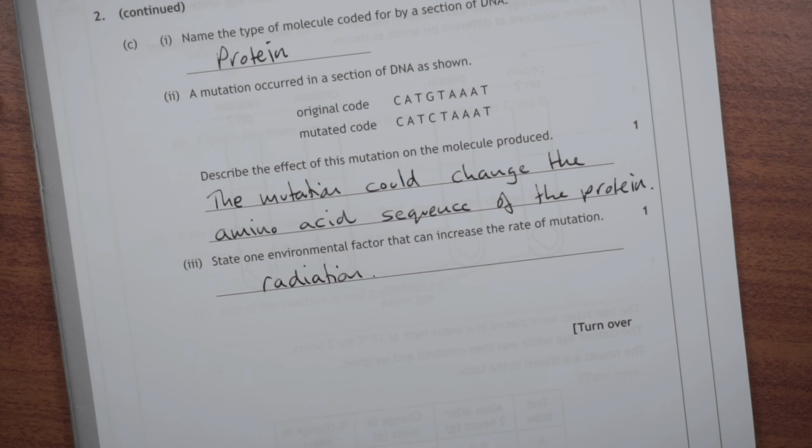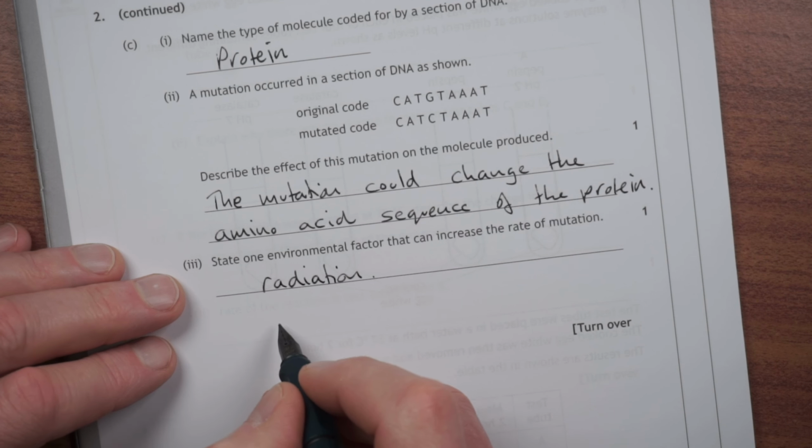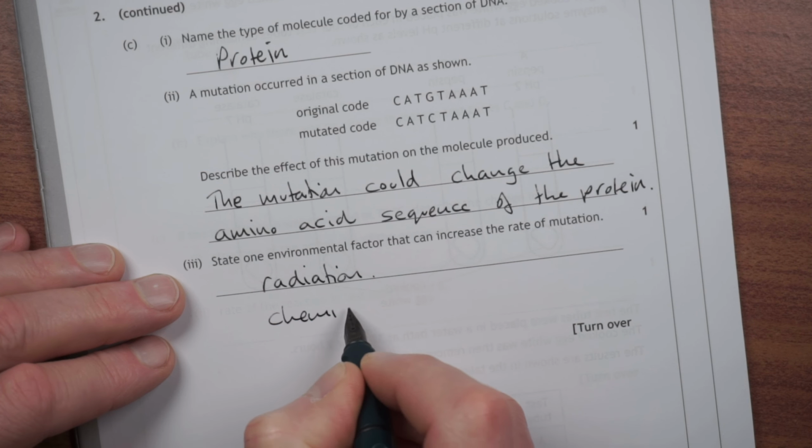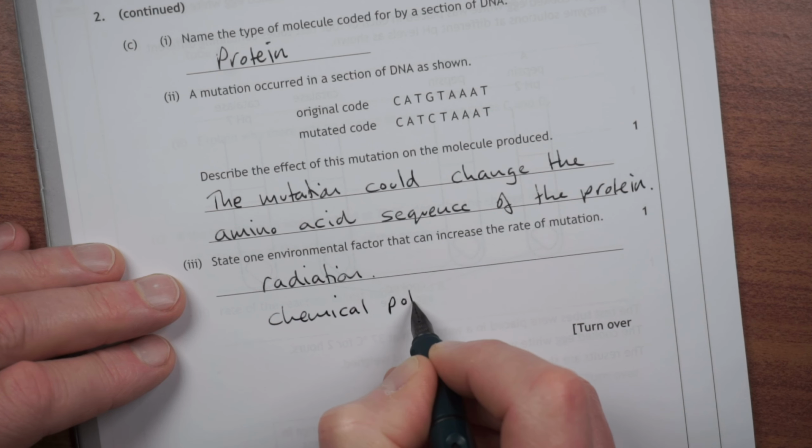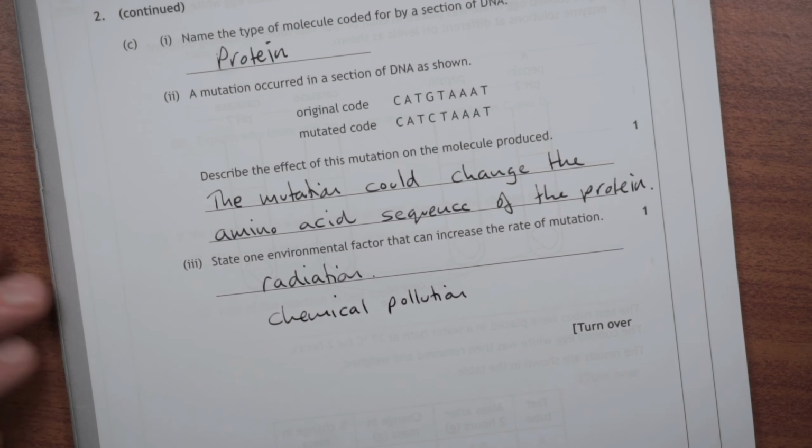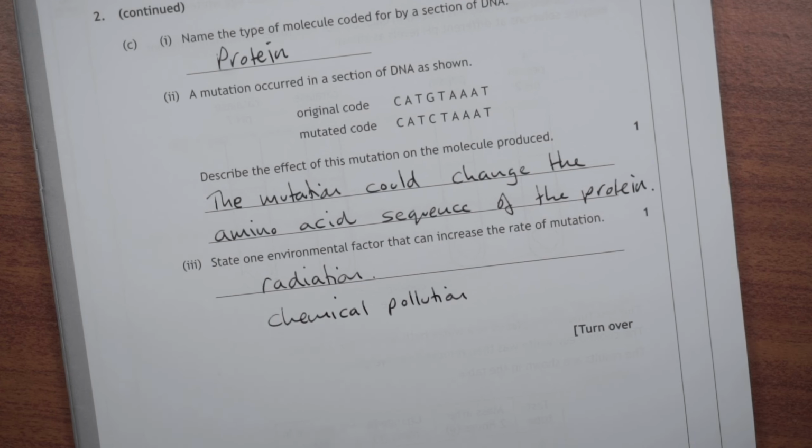And I'm going to leave it at that. I don't think you need to say any more. You could put chemical pollution as another option. There you go. A couple of answers you can put in there. There's question 2 answered. I don't think there's any more. The next one's going to be question 3, isn't it? Yeah, question 3. So there you go.